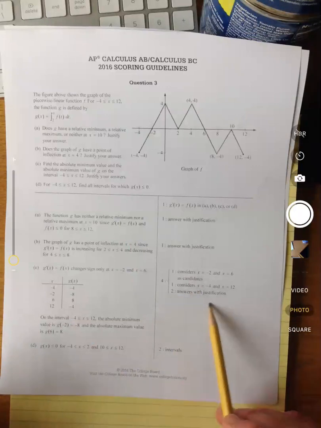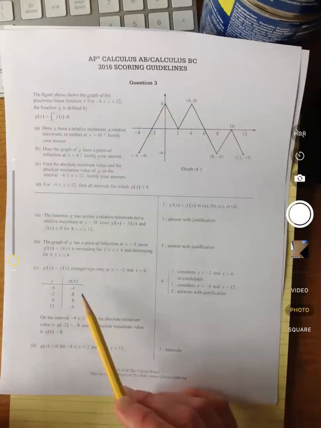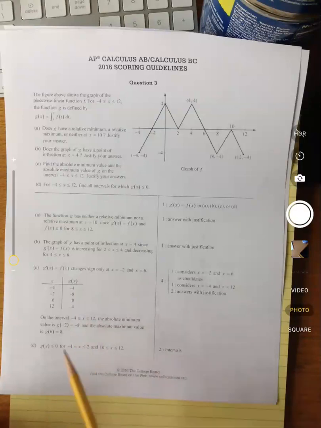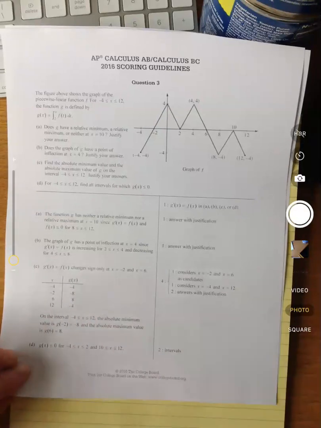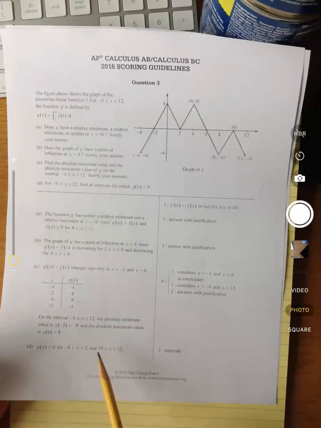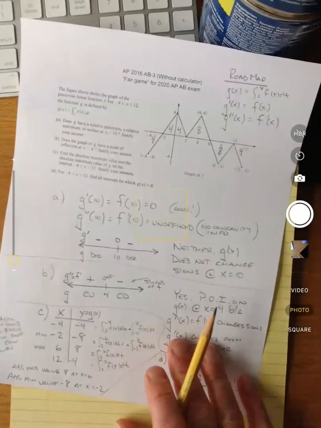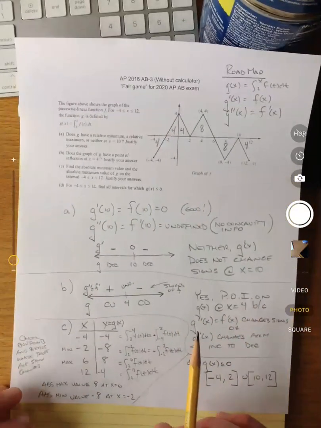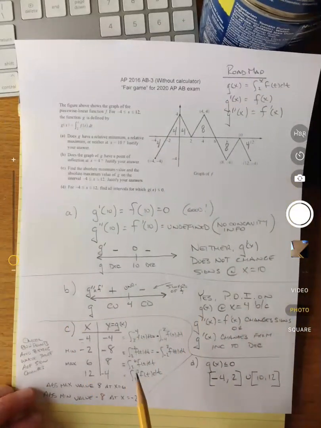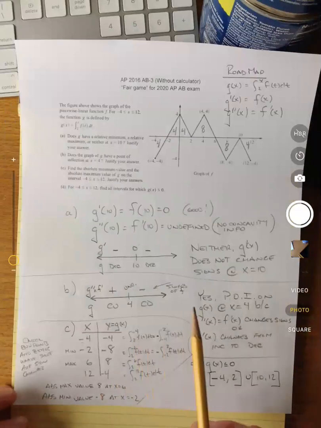And there's a lot of information here, but just in general, if you made your table and got those values and identified those, you got those 2 points. And then the last one's really nice and simple. I'm glad they asked this after what they did in part C, because it makes part D pretty easy. I want to know on the entire interval from -4 to 12, find all the intervals where G is negative.